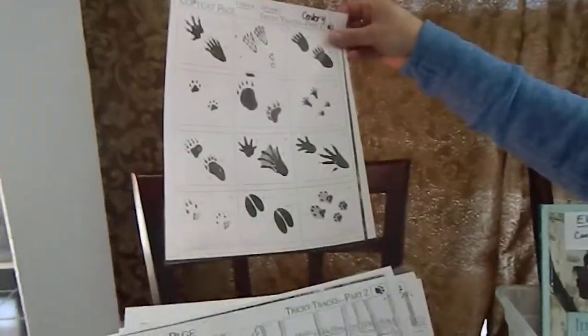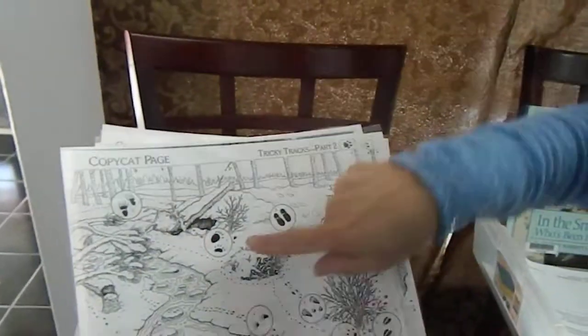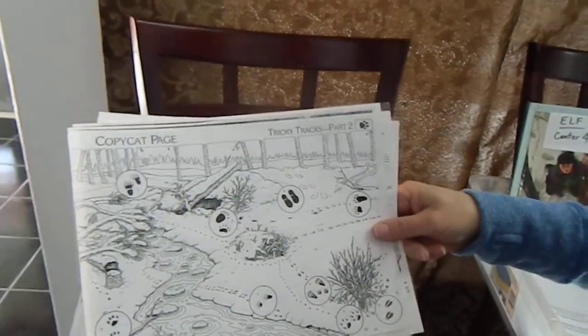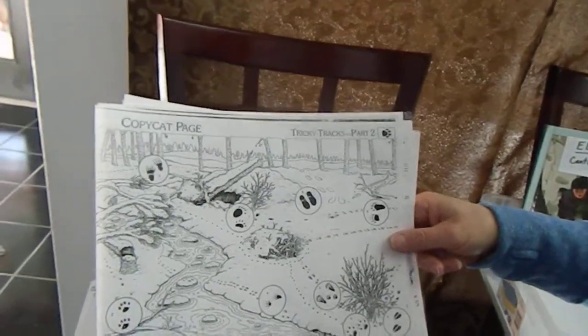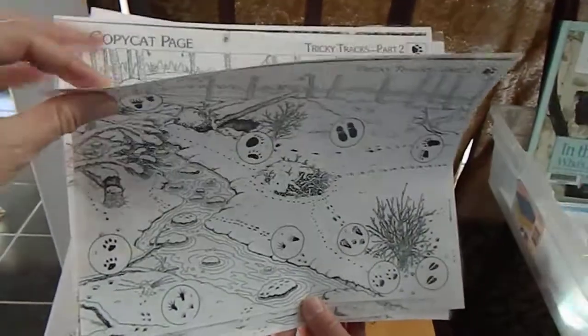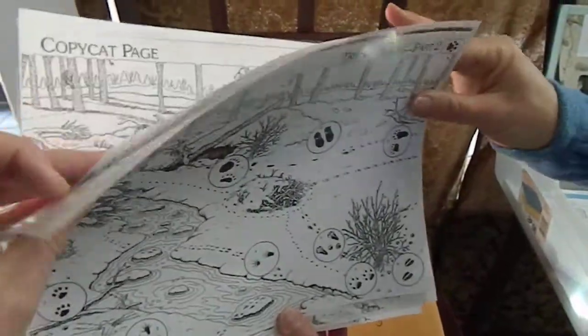You move to part 2 of Tricky Tracks, and here you are again trying to transfer your knowledge from this activity to this activity. What made these different tracks? Where were they going? What were they doing? And so students can spend some time working on that. So this is laminated.